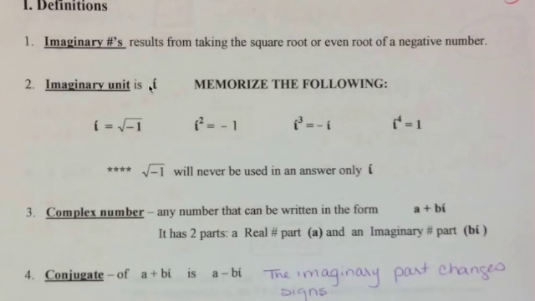Okay, so here's something that you must memorize. The imaginary unit is i, and the square root of -1 is equal to i. Please memorize that i squared is equal to -1, i cubed is equal to -i, and i to the fourth is 1. These you must memorize. You'll be tested on it repeatedly.